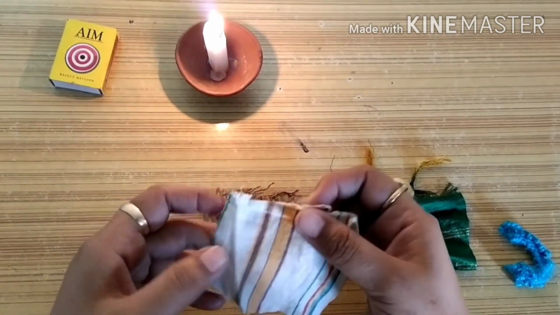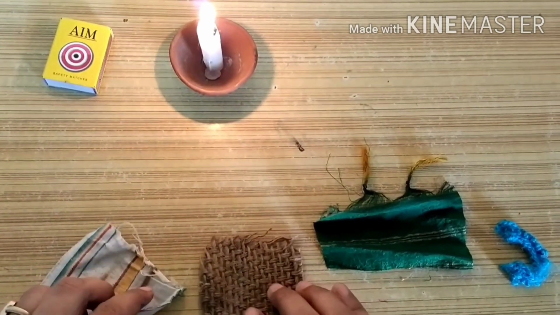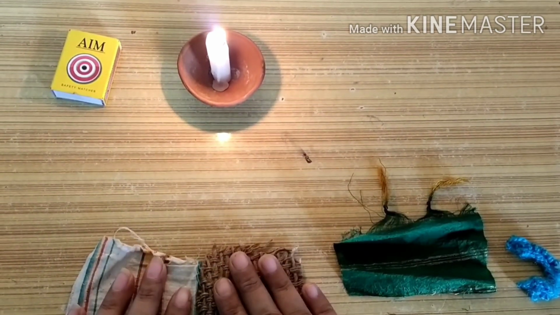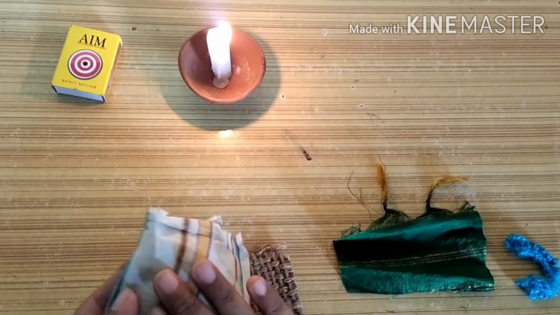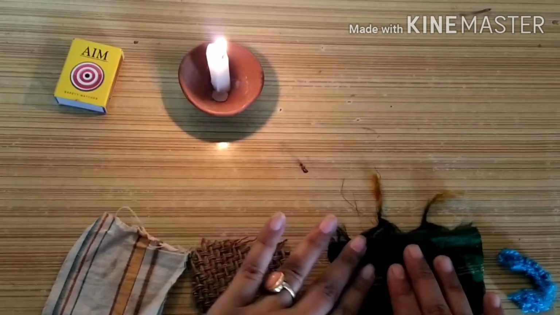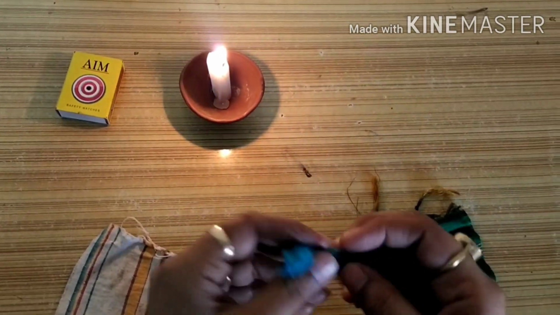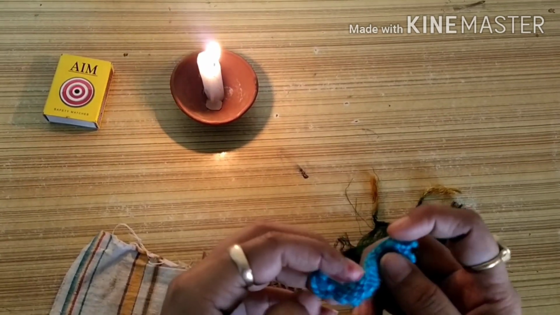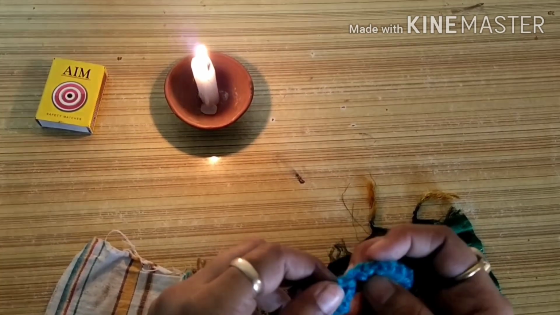In this activity, I want to show you children fibers which are natural, right? They have a different touch. When you touch the cotton, it is smooth. When you touch the jute, it is rough. Silk is very shiny and the wool is very fluffy. It contains a lot of air. That's why it keeps you warm in winter, right?